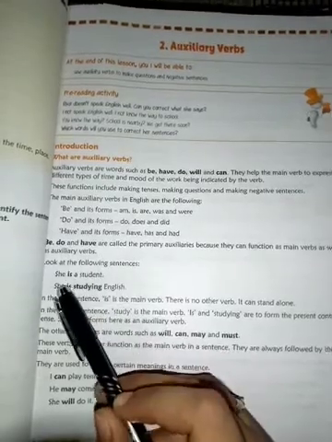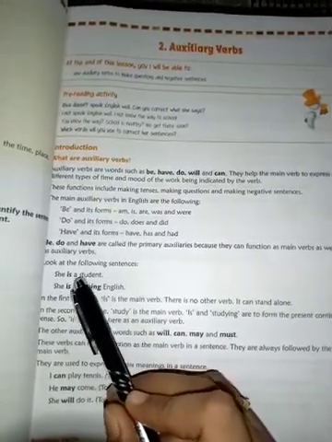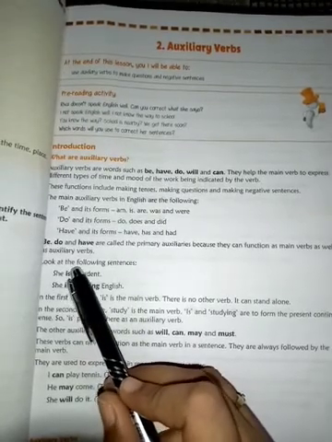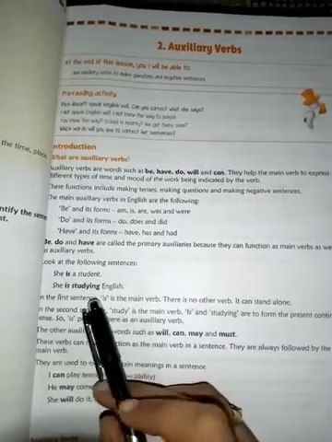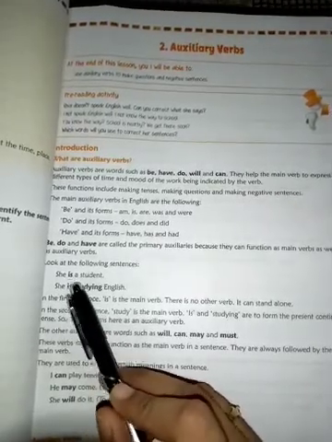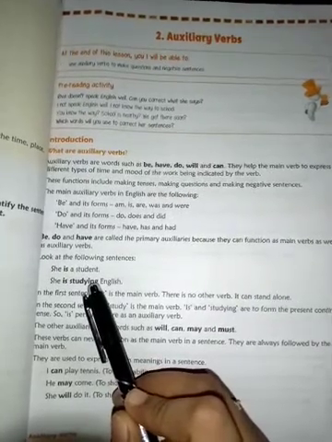Students, see how: She is a student. In this sentence, is is a main verb, because there is no other helping verb; it stands alone in the sentence. She is studying English. In this sentence, is is a helping verb and study is the main verb. It shows the present continuous tense.